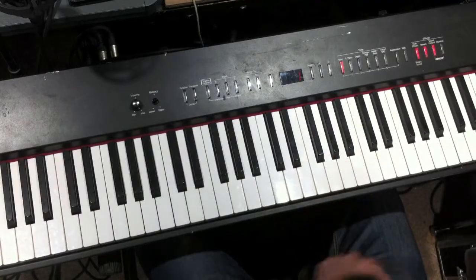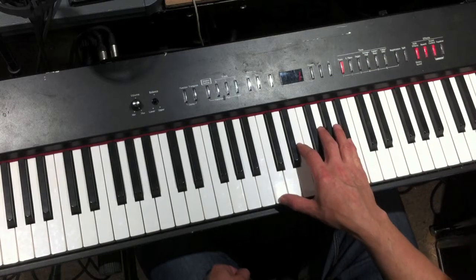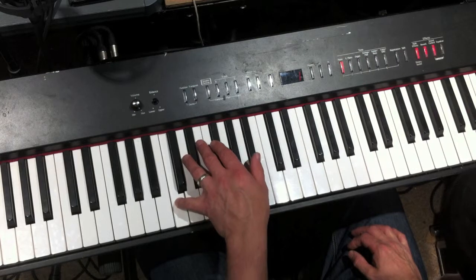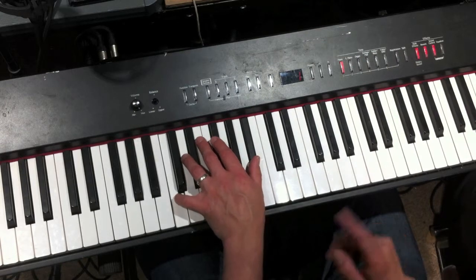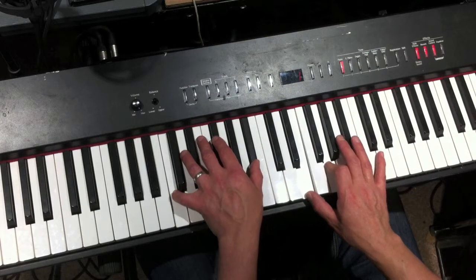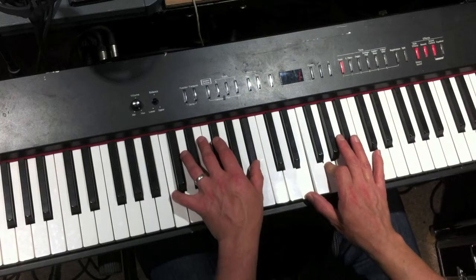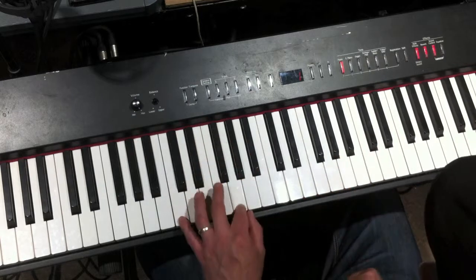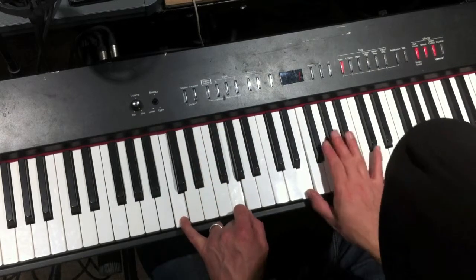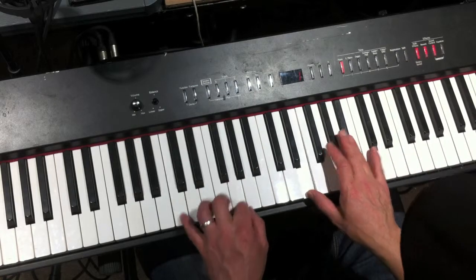My C7 at the moment is that fistful of notes. In the left hand, I could play the root note and the 7th in that hand, leaving the other 2 notes for the right hand. And that's quite a nice way of dividing that up. You could play the root and the 5th in the left hand, and leave the 3rd and the 7th for the right hand.